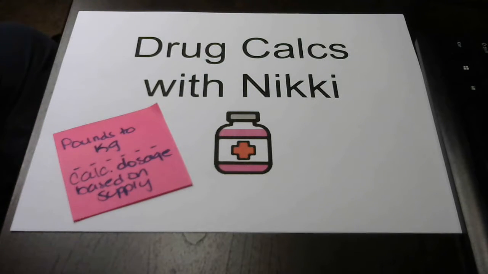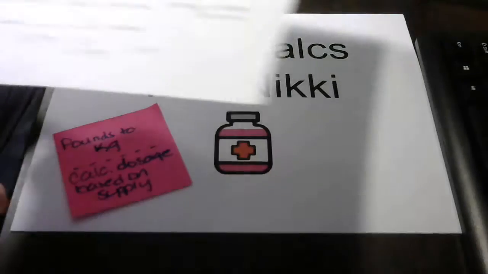Today we're going to be discussing pounds to kilograms and calculating dosage based on supply. During our last class in May, we were given this worksheet in class practice for calculating pounds to kilograms and calculating dosage based on supply. This is what our homework was based off of, and there was some confusion, so I'm going to go through these practice problems with you.